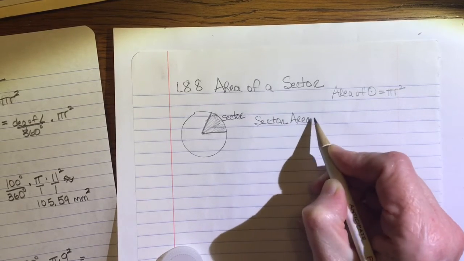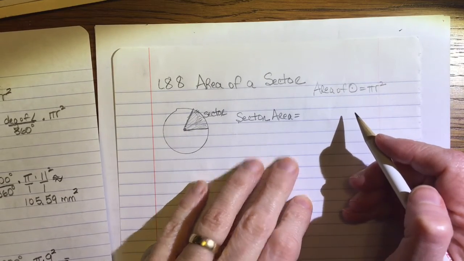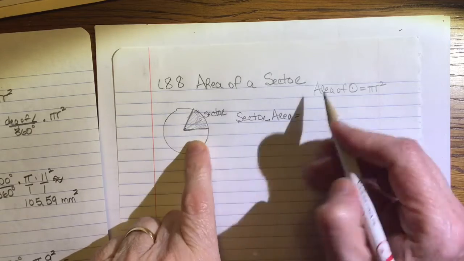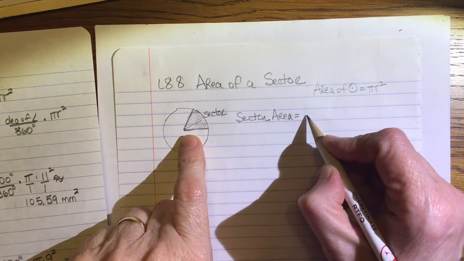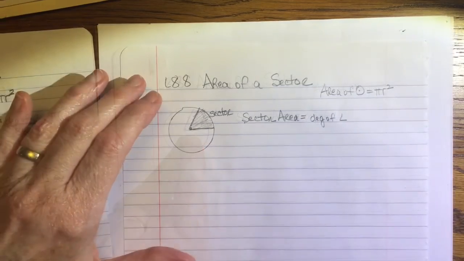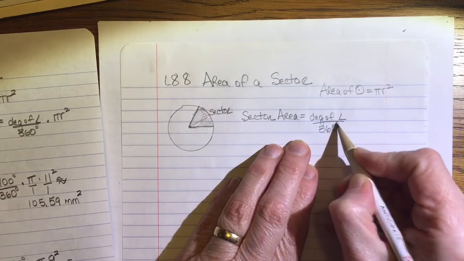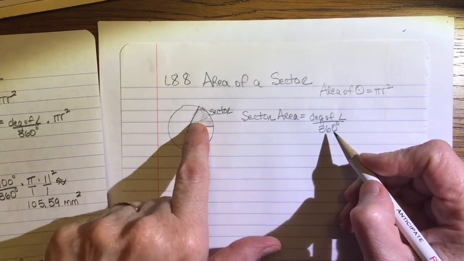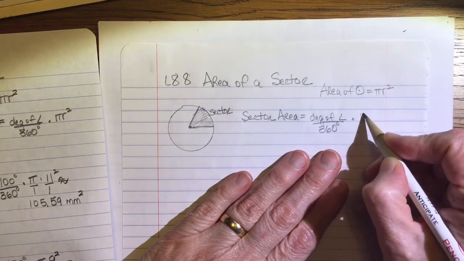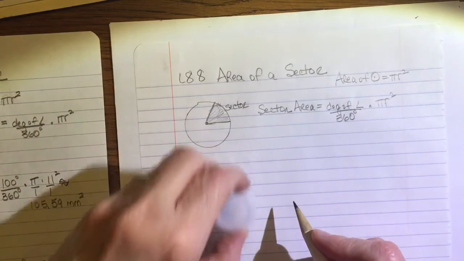Well, we know it's going to be part of that total area, and it will be the fraction just like it was in the circumference, because we're wanting to find the area of all this. So we'll take the part of it, so it'll be the degree of the angle over 360 degrees, which is just whatever part this is, that's about 60 degrees, times the total area. So let's do a couple of examples.